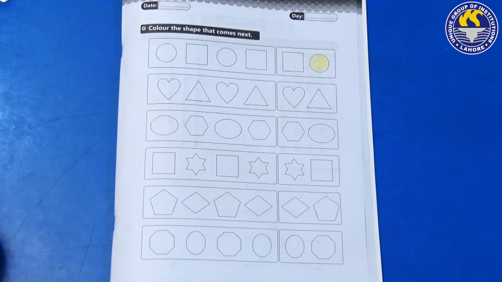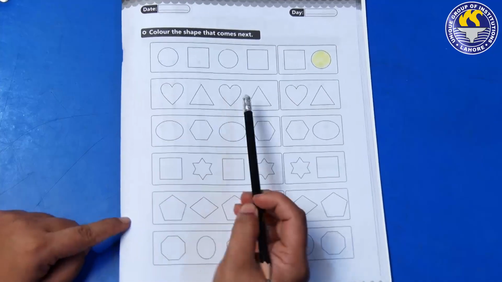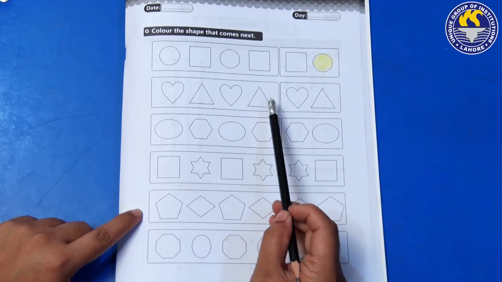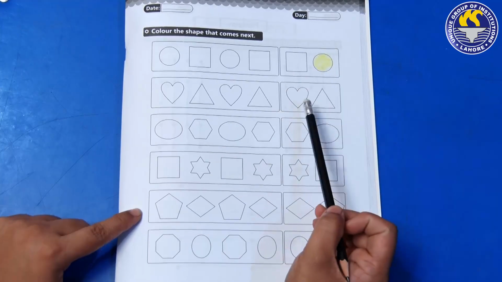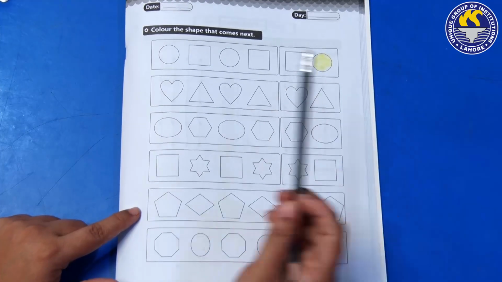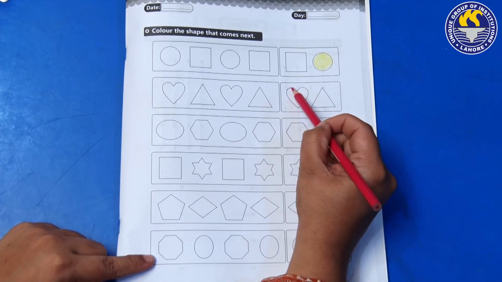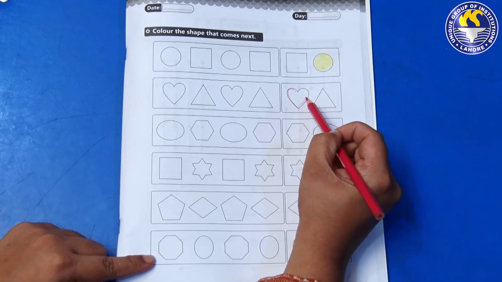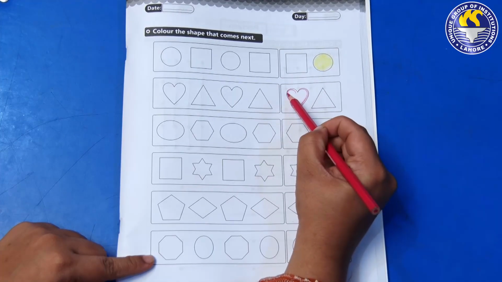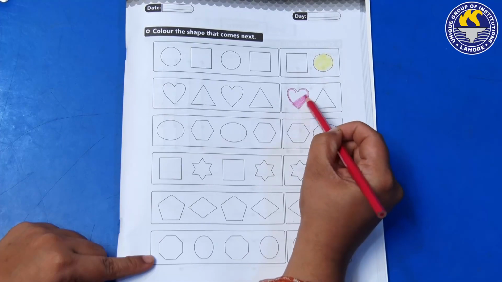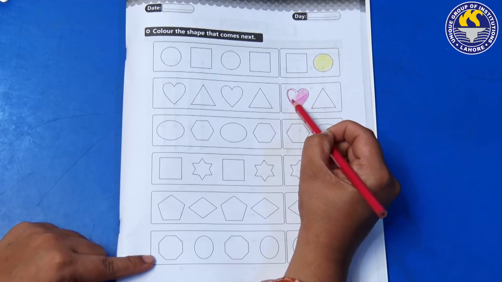So let's do the next pattern. There's a love heart, then a triangle, love heart, triangle. So what comes after triangle? Is this the heart or the triangle? It's the heart. So let's color it. First of all, we have to do the boundaries and then we will fill the heart.